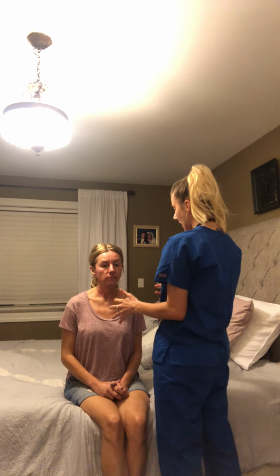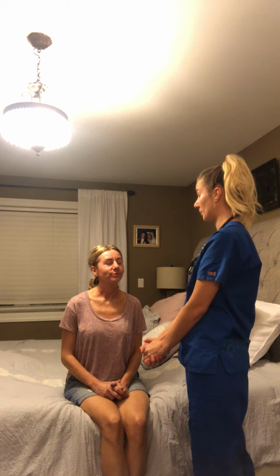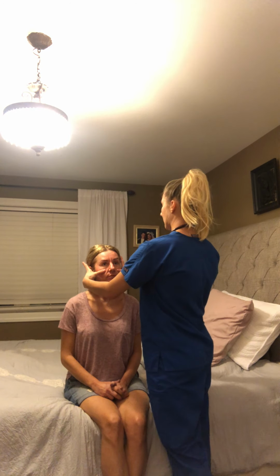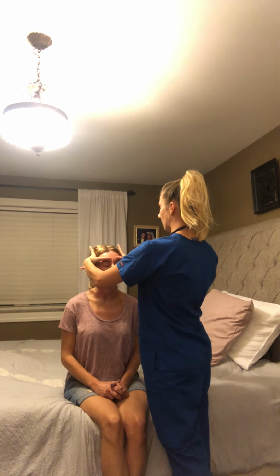Next, I want to check the face for symmetry. So smile for me, frown, close your eyes, open wide, and then show your teeth. Perfect. So I'm checking symmetry there. From there, I also want to palpate sinuses. So I want to palpate maxillary sinus and temporal sinus. Any tenderness? No. Okay.